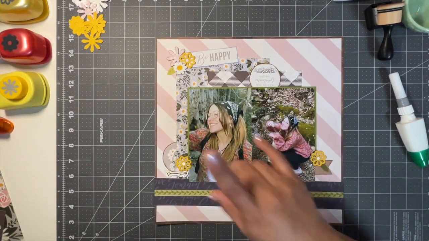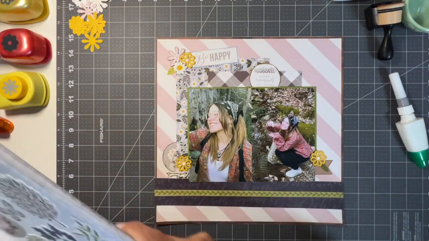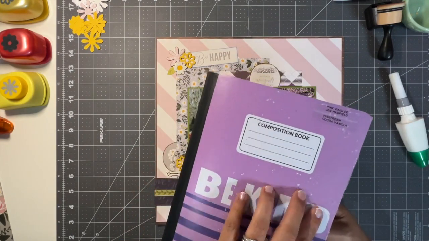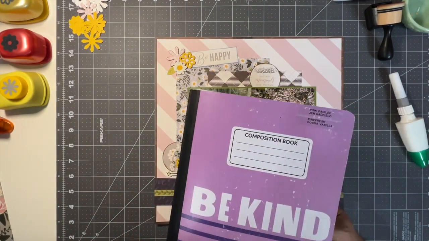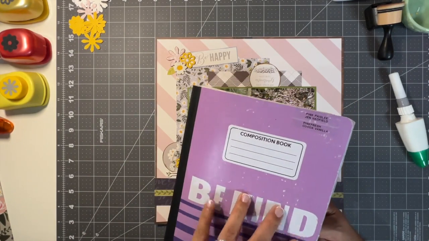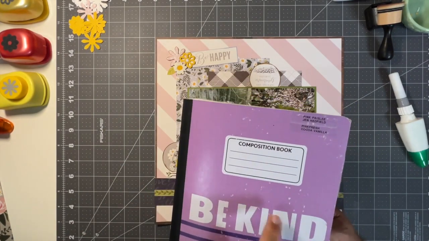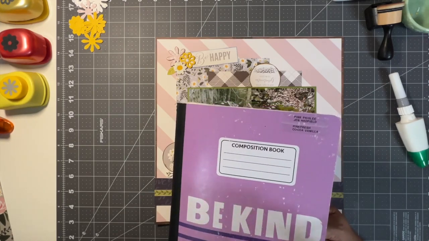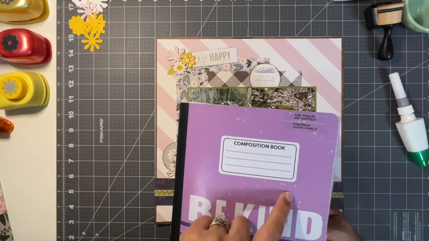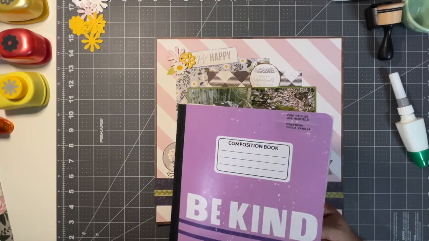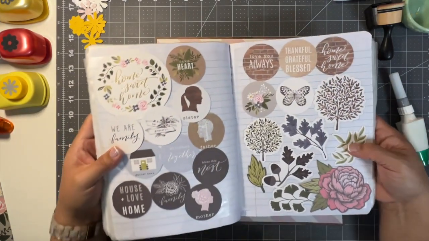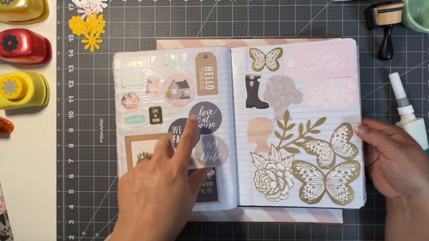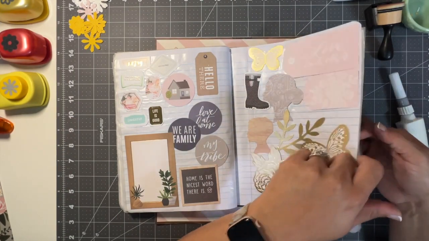And then I do have my Jen Hadfield die cuts in one of my die cut composition notebooks. If you're interested in wanting to know how I set these up, I will try to make sure that I put a link at the end of this video to the playlist for the organization, where you can find a lot of resources if you're interested. But I just went through my Jen Hadfield die cuts for the particular collection that I'm working with.